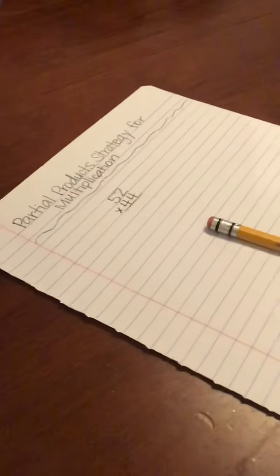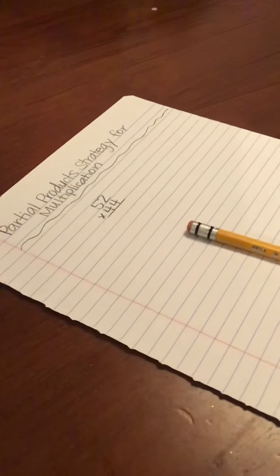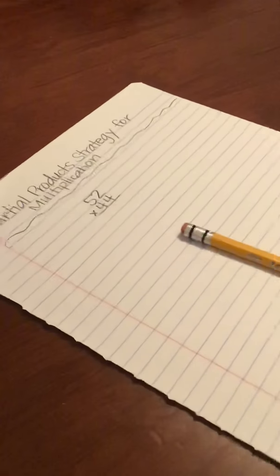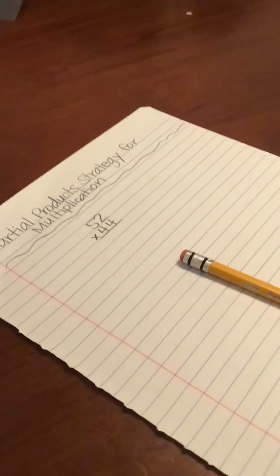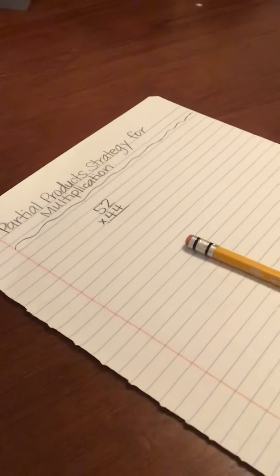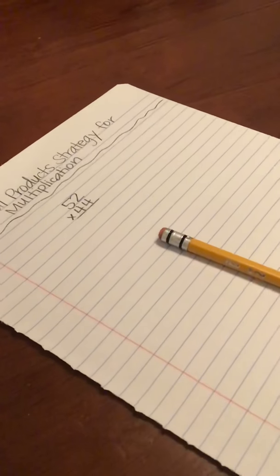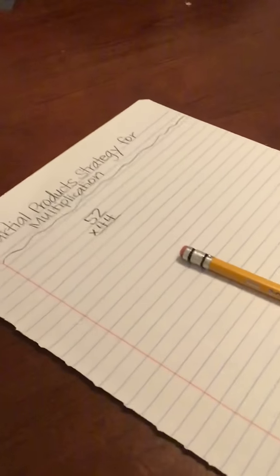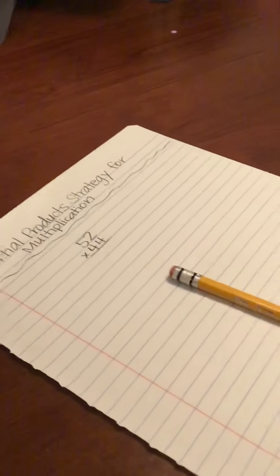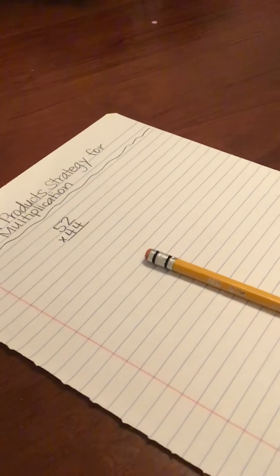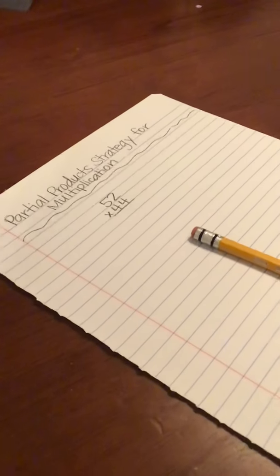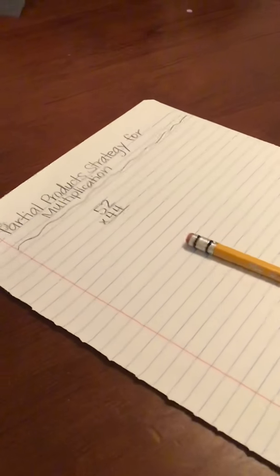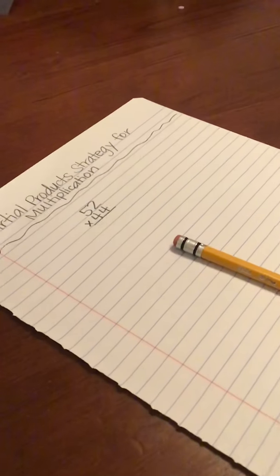So to use the partial product strategy, we can set up a multiplication equation vertically, and this method relies more on number sense rather than the traditional long multiplication way of solving problems, which relies more on memorizing steps. So instead of just memorizing steps, we're going to use what we know about place value and those concepts to multiply numbers, which become our partial products, and then we add all the partial products up to solve the problem.